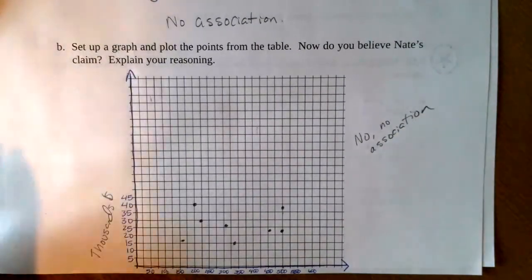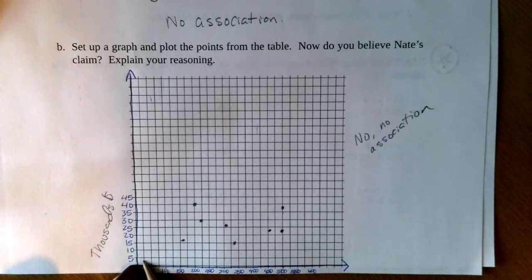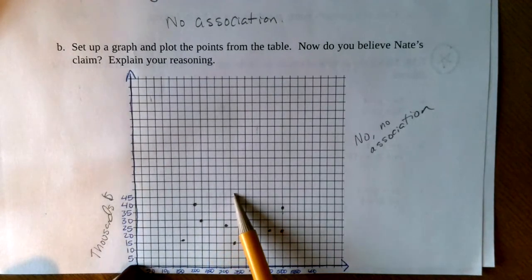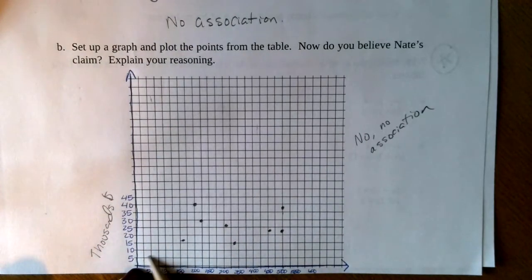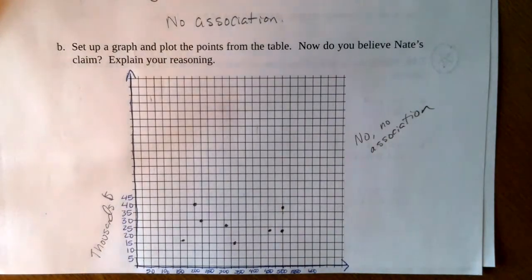Right? If there was, then I would see that as the horsepower increased, so did the money. There would be a nice correlation here, not necessarily a straight line, showing me that that was the case. It isn't, so we're going to say no association.